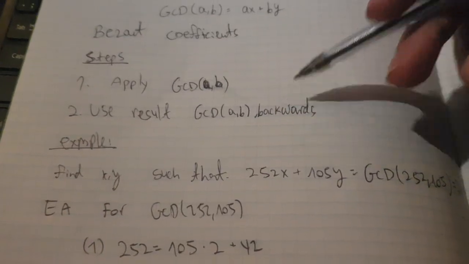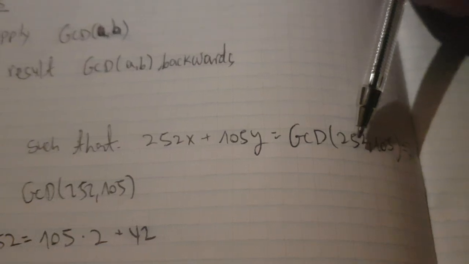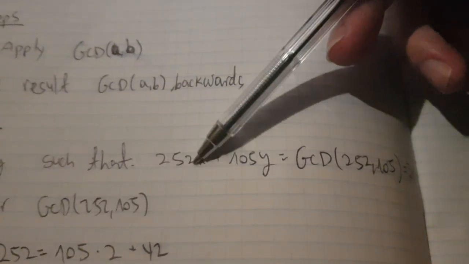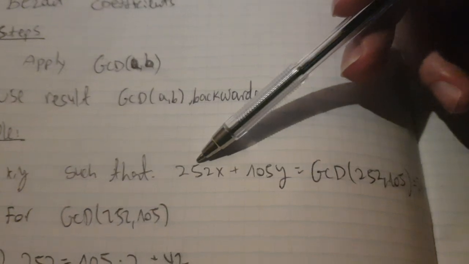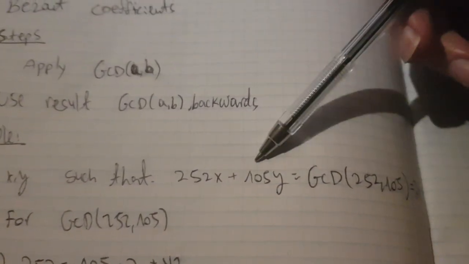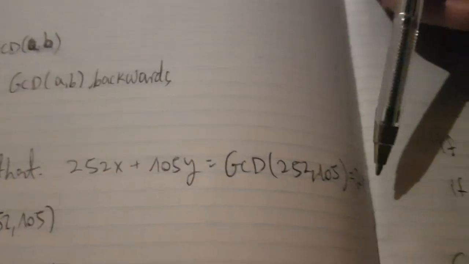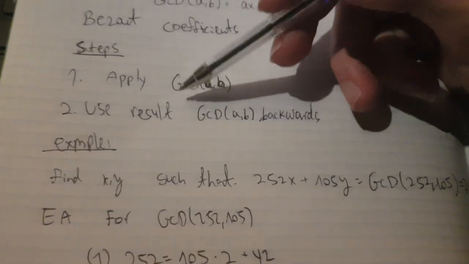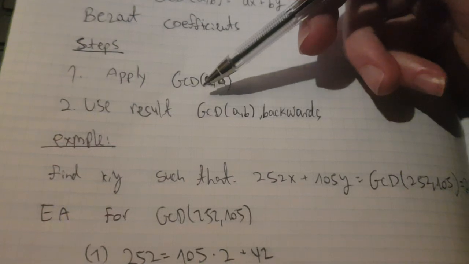Okay, so let's start with an example, or we'll use the example to show how we are doing this backwards. So let's get the greatest common divisor of 252, this will be our a, and 105, this will be our b, and we want to find x and y, those coefficients, such that the linear combination of those two numbers will give me the greatest common divisor of these two numbers, which is, I tell you, 21.